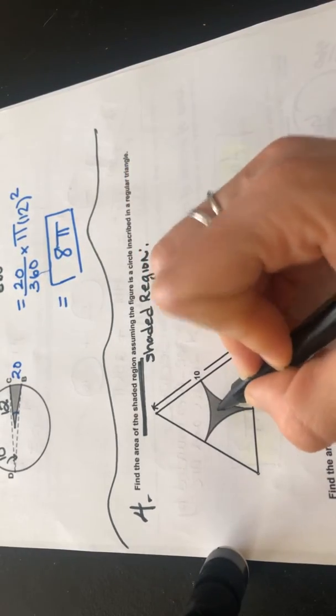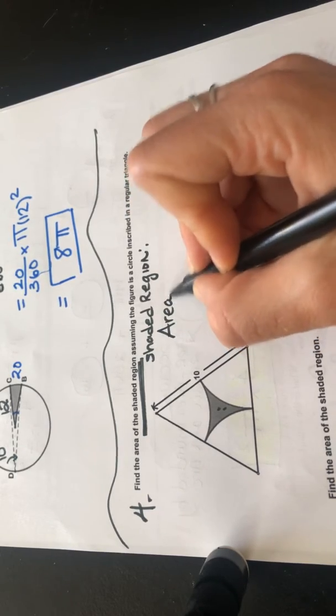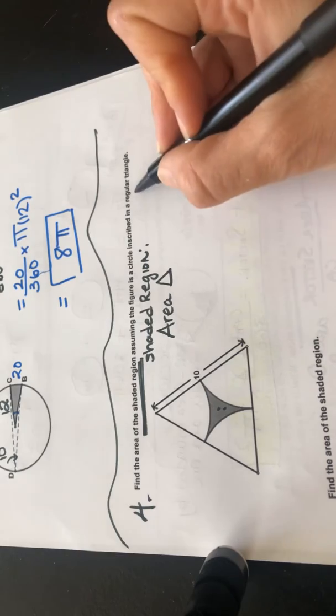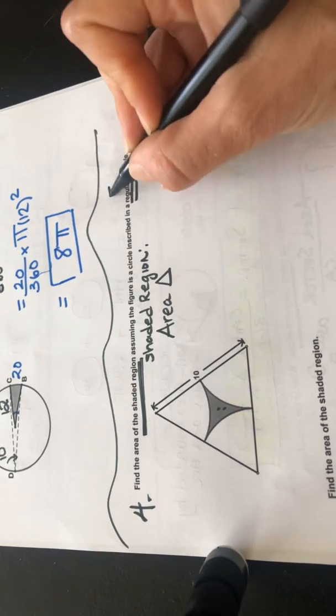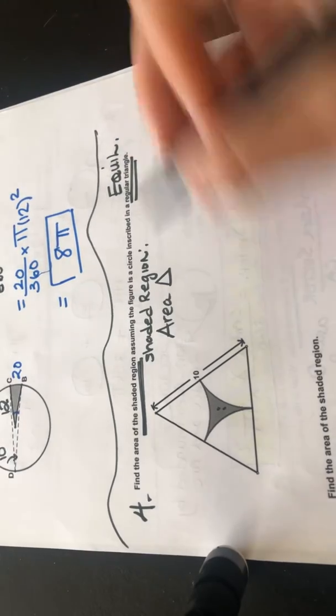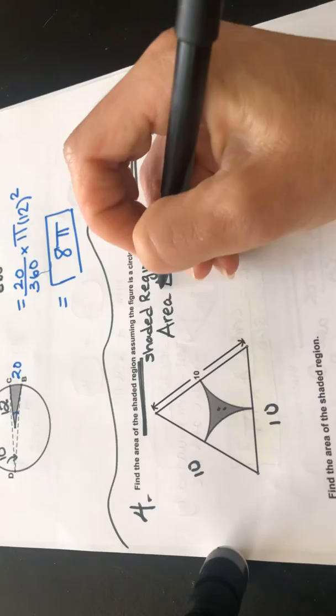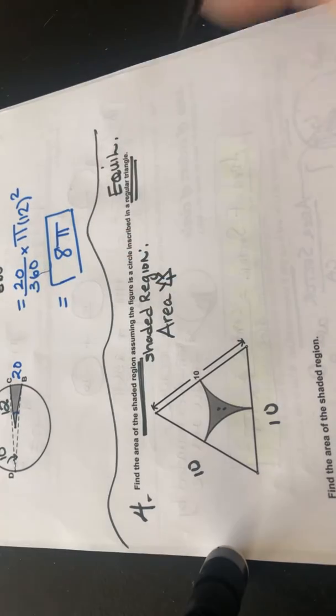So to find this region, if I can find the area of the triangle, and the nice thing about this is it's regular, and we all know regular means all equal. So we all know it's an equilateral. So all my sides measure 10. So we're going to find the area, and I like to show that really clear.